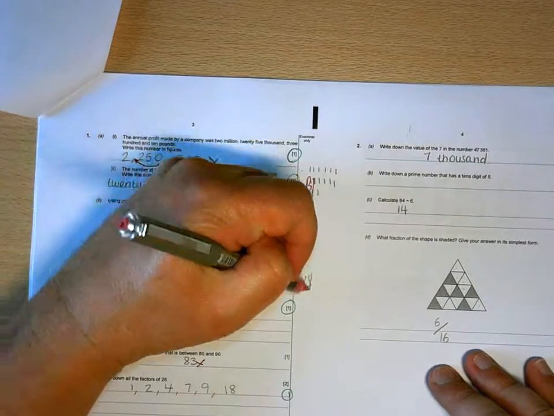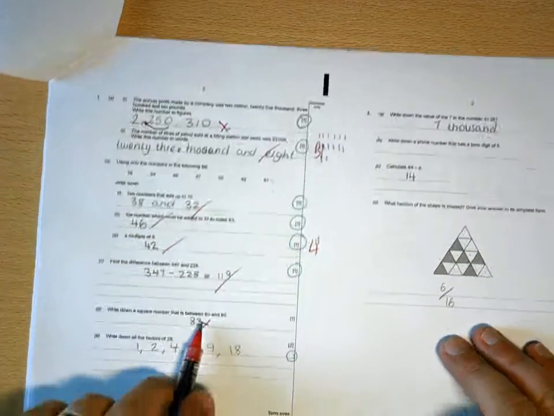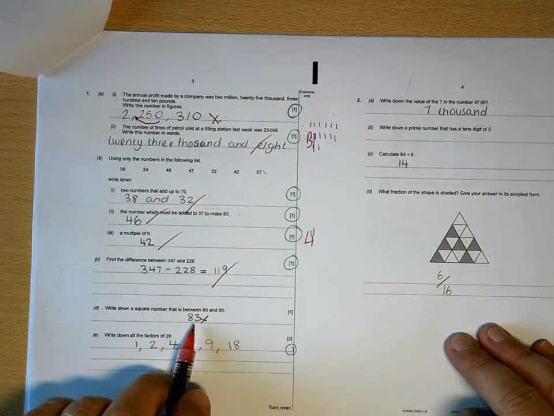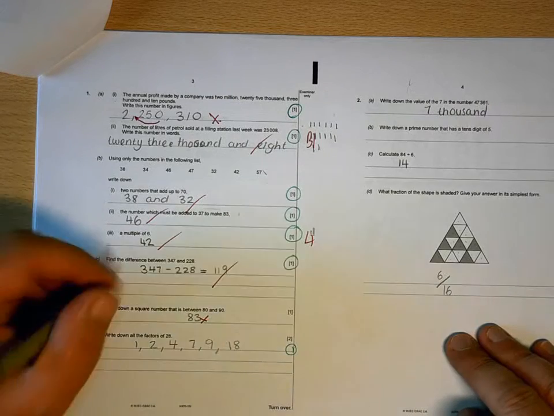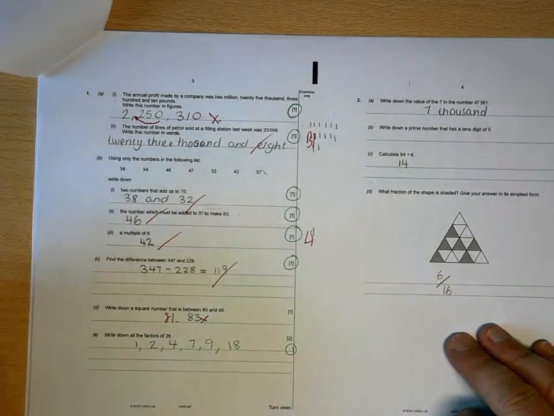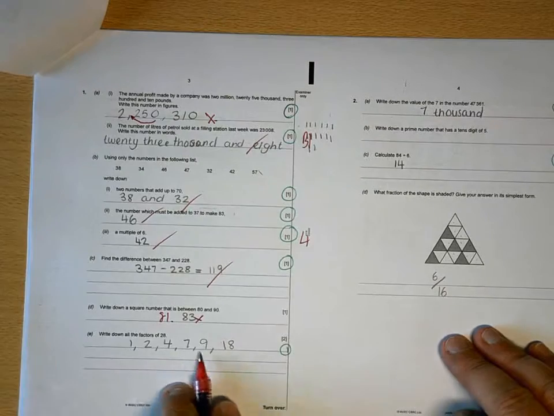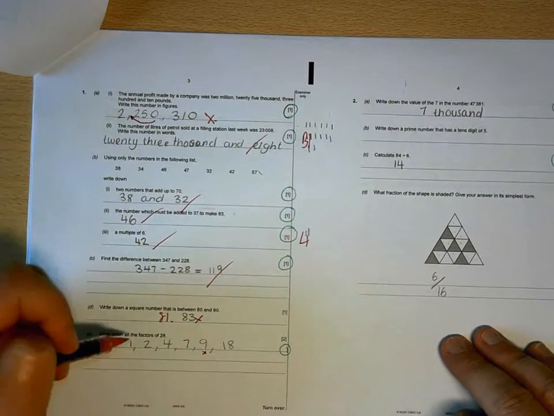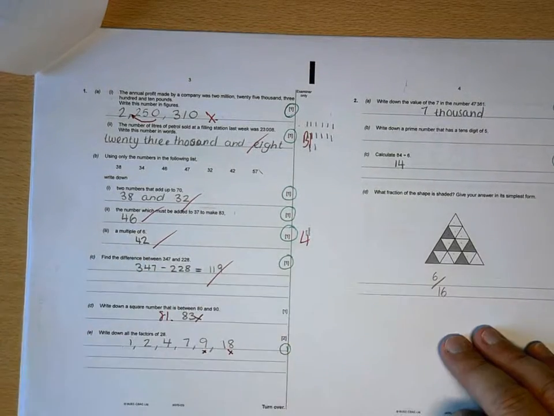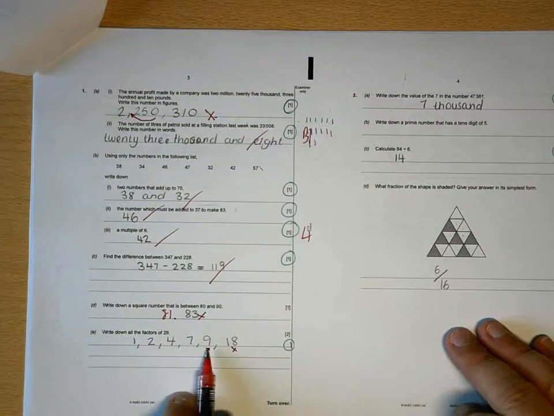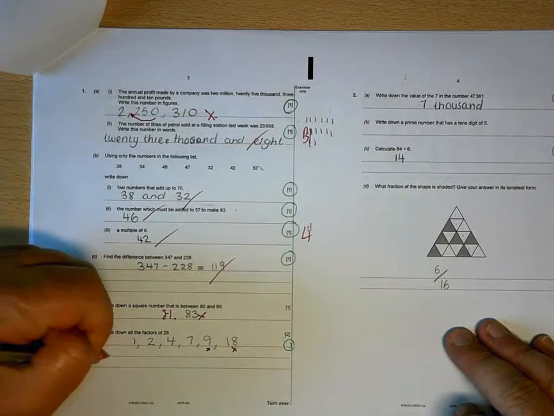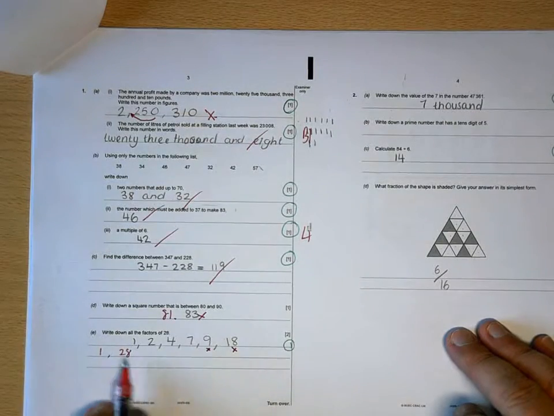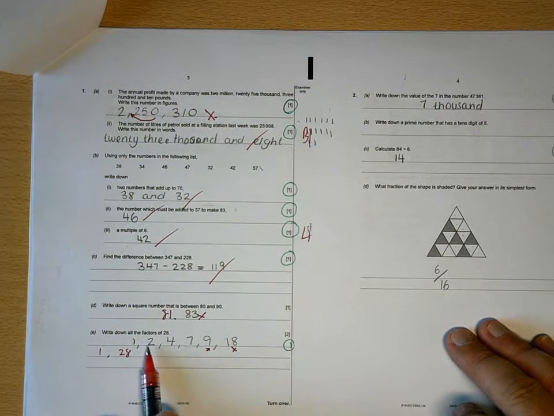If you go through your square numbers, so 5 5s are 25, 6 6s 36, 7 7s 49, 8 8s 64, 9 9s 81. With this one, 9 doesn't go into 28. 18 doesn't go into 28. It's often easier to work them out in pairs. So you know that 1 and 28 are factors, because 1 times 28 is 28.